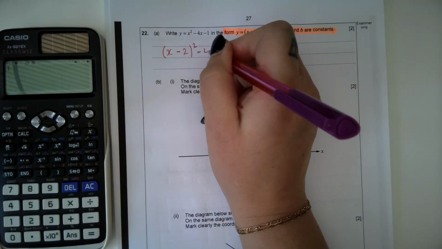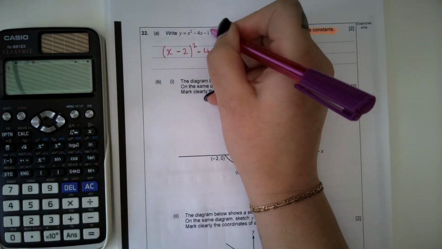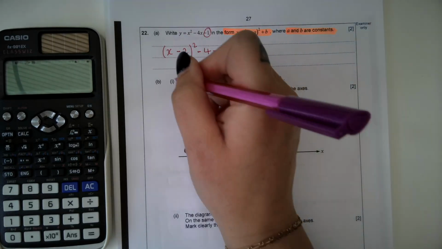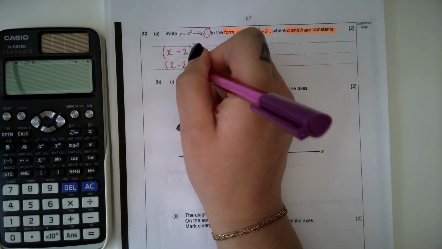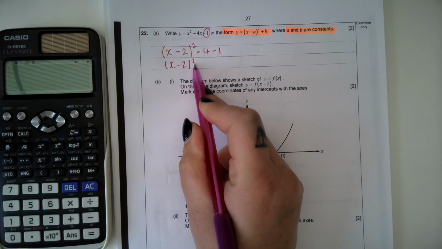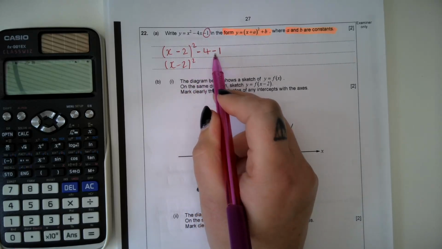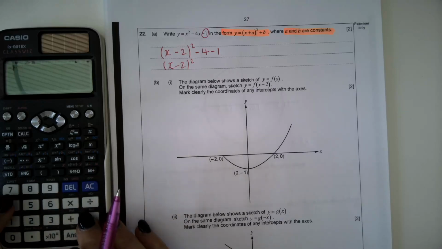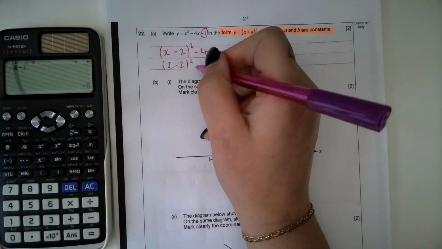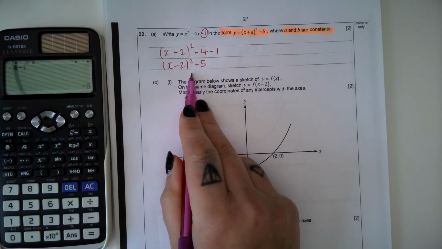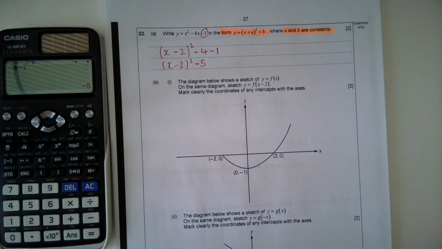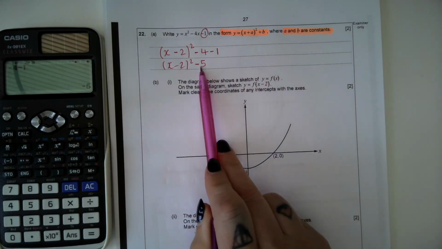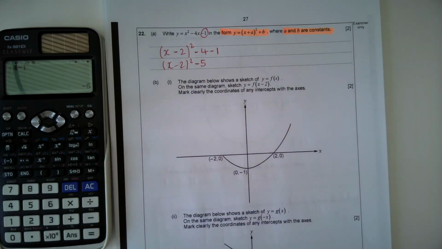I have to subtract that from the outside, but I also remember that there's a negative 1 on the end here. So now I'm going to simplify this. So I have my bracket of x subtract 2 all squared, negative 4 subtract 1. I know that that's negative 5, but if you're not sure, stick it in your calculator, guys, and that's our final answer. A and B are both constants.